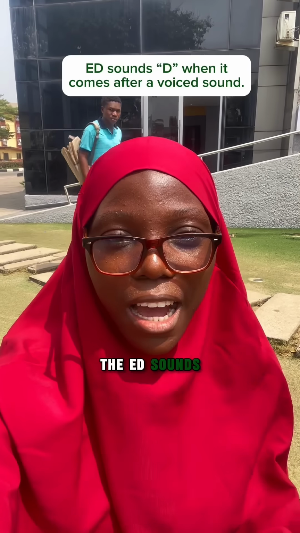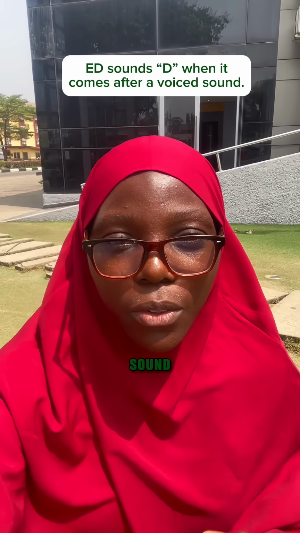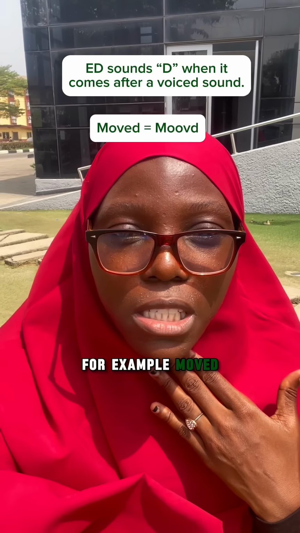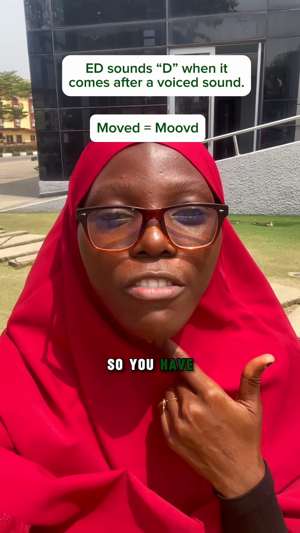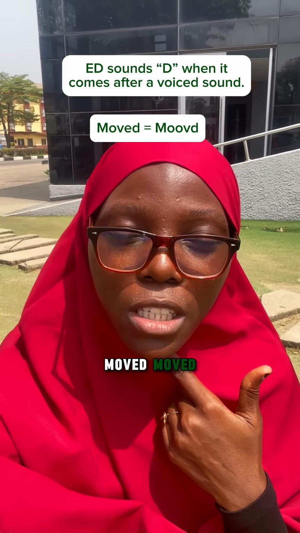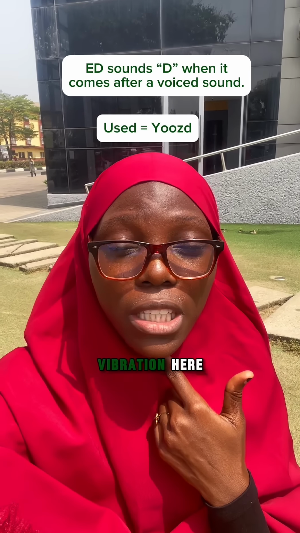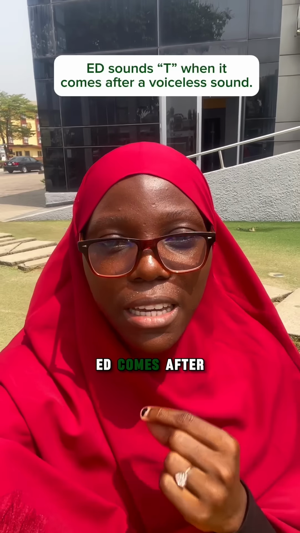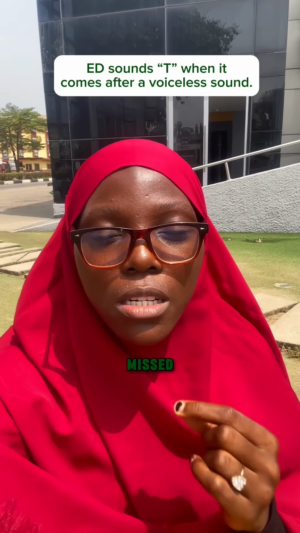The ed sounds d when it comes after a voiced sound. For example, moved. It is a voiced sound. There is a vibration here. So you have moved. Used. Z is also a voiced sound. There is a vibration here. Used. When the ed comes after a voiceless sound, it goes t.